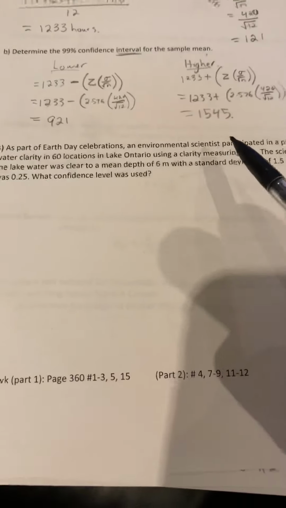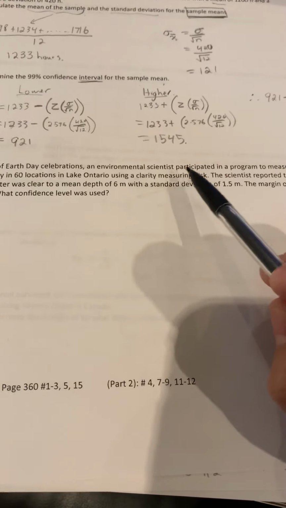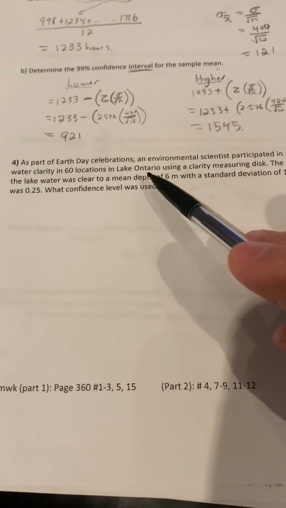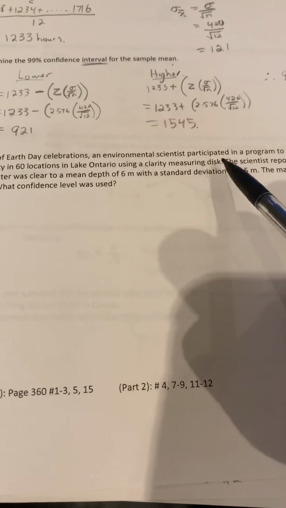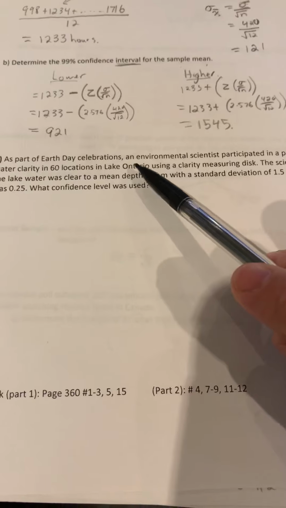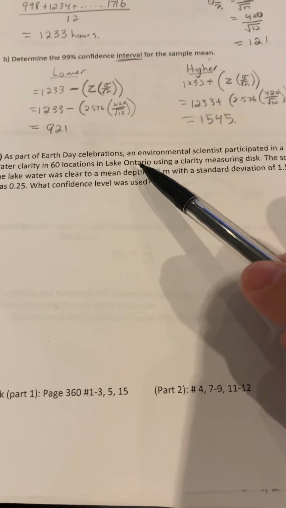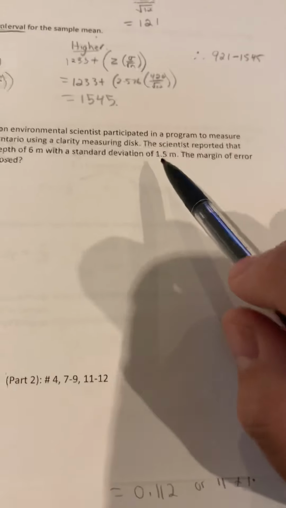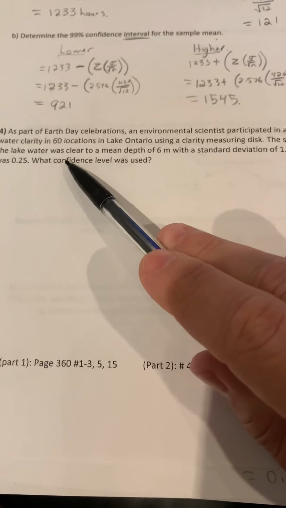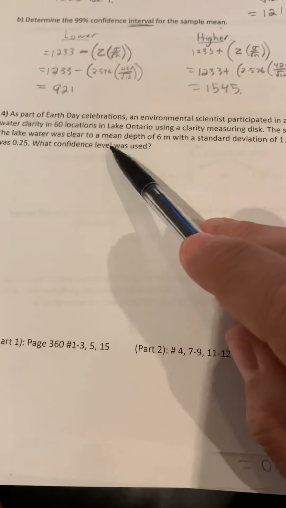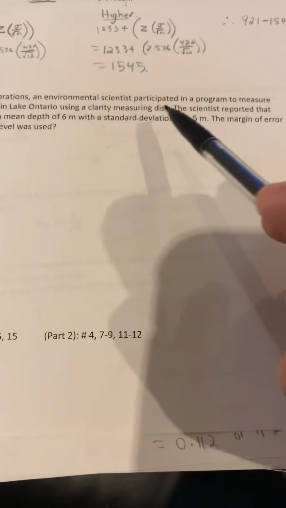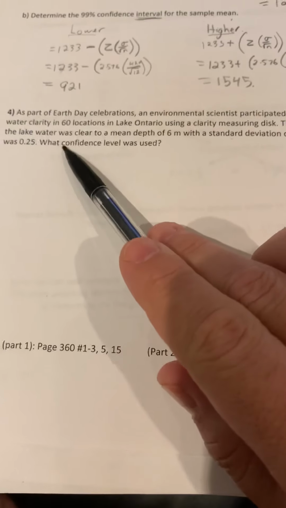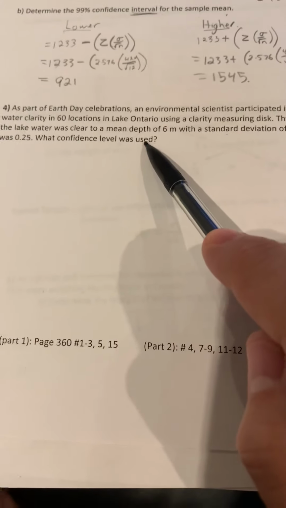As part of Earth Day celebrations, an environmental scientist participated in a program to measure the water clarity in 60 locations in Lake Ontario using a clarity measuring disc. By the way, Lake Ontario is actually very clean. Years ago it wasn't very clean, but right now Lake Ontario is actually a very clean lake. The scientists reported that the lake water was clear to a mean depth of 6 meters with a standard deviation of 1.5. The margin of error was 0.25. What confidence level was used?